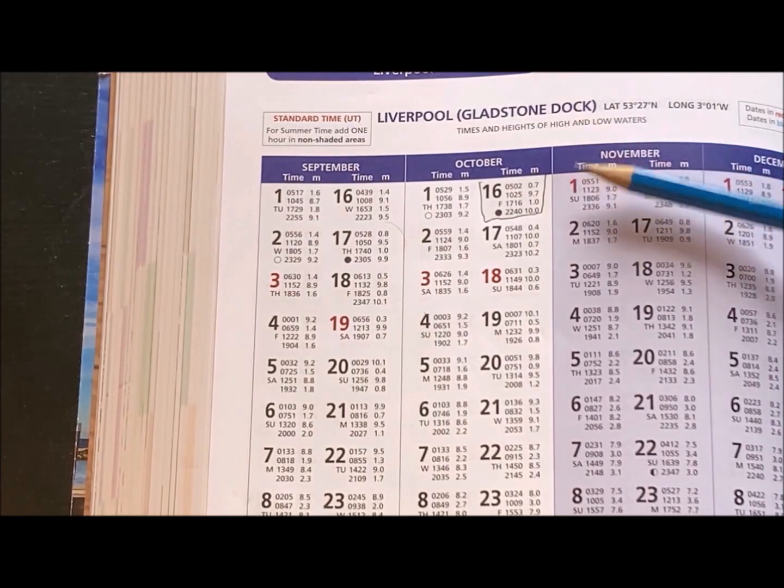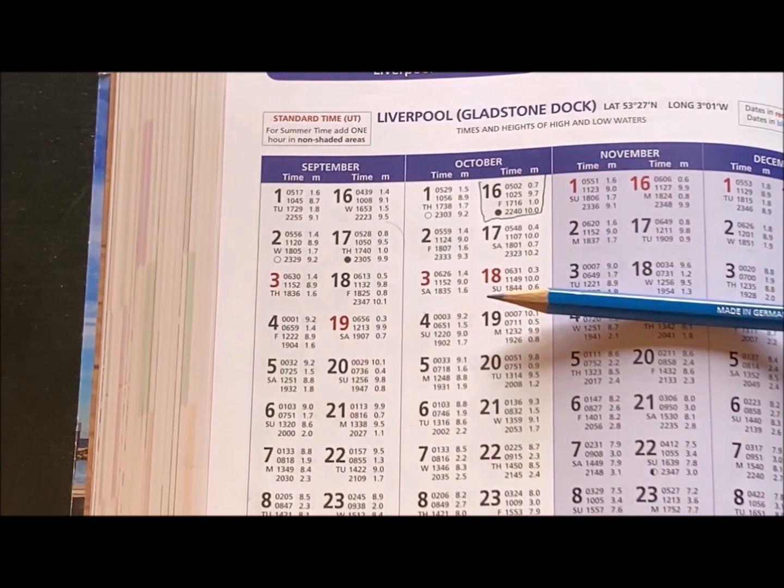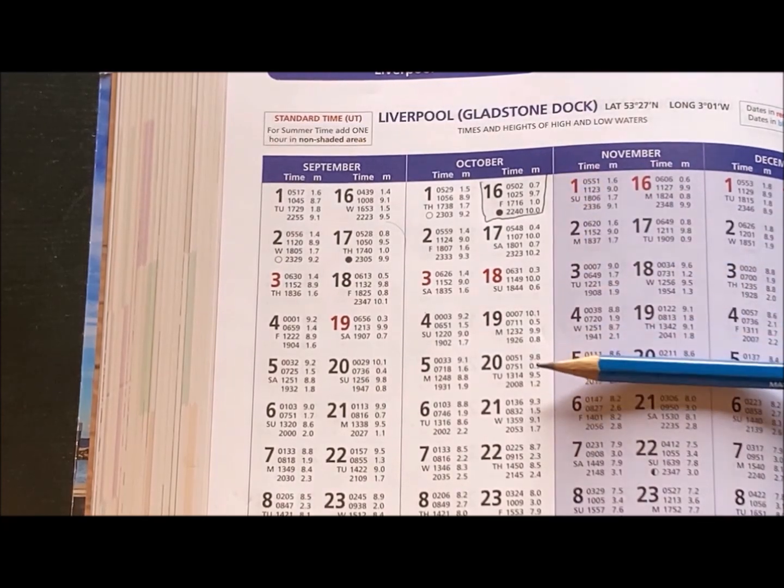At high water, at 10:25, it's 9.7 metres. It has come up. That's a big tide, isn't it? So we've got 9.7 metres above chart datum, so that's got to be added to our 3 metres of sounding, which gives us 12.7 metres. Now then, look, the difference between high water and low water is 9 metres, isn't it?